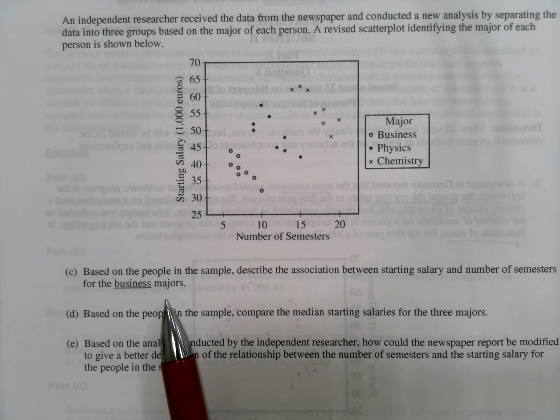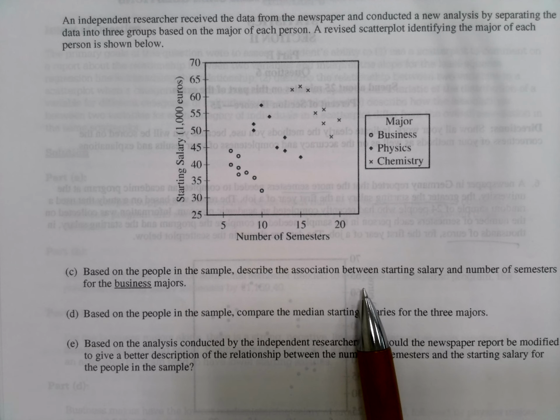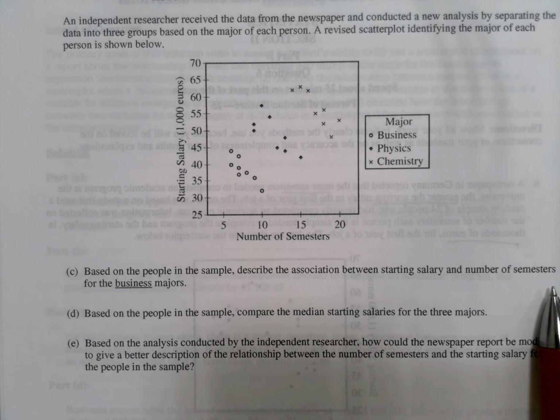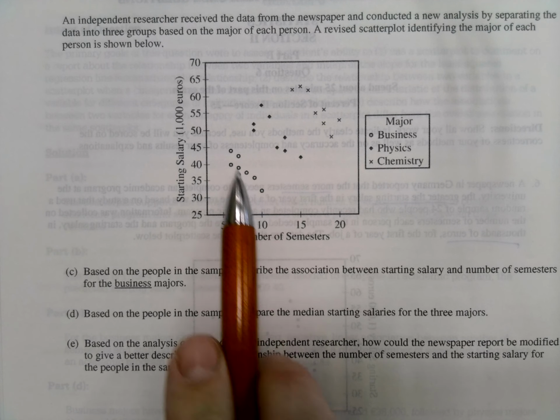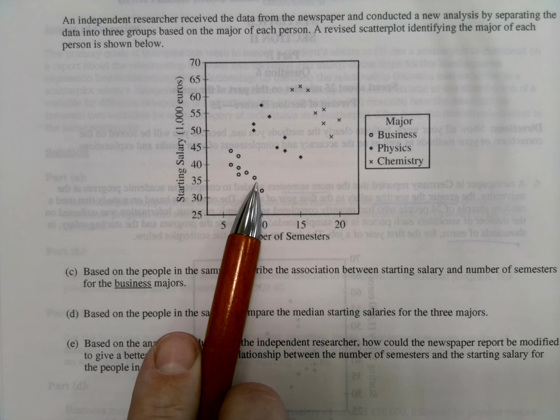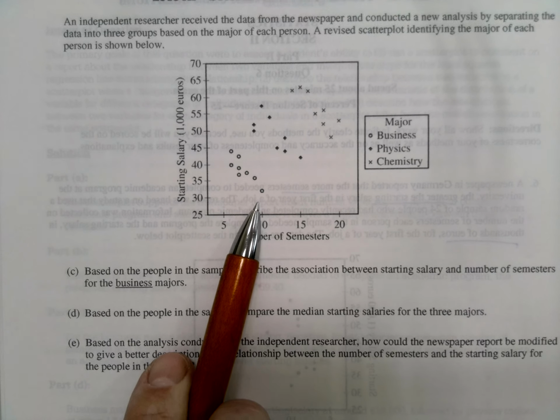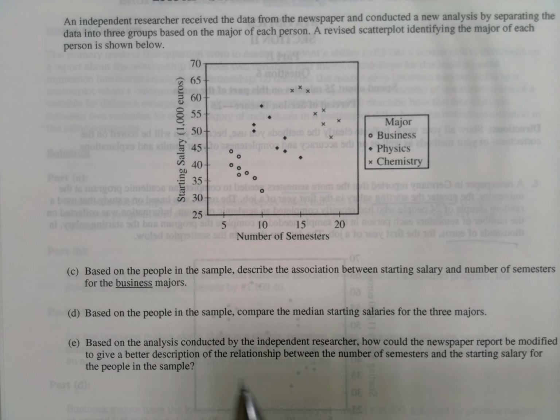Based on the people in the sample, describe the association between starting salary and number of semesters for the business majors. So the business are the circles. We have 3, 4, 5, 6, 7, 8. We have 8 of those. And it says describe, so I'm thinking big 3.